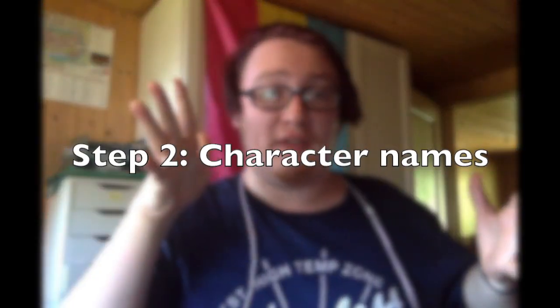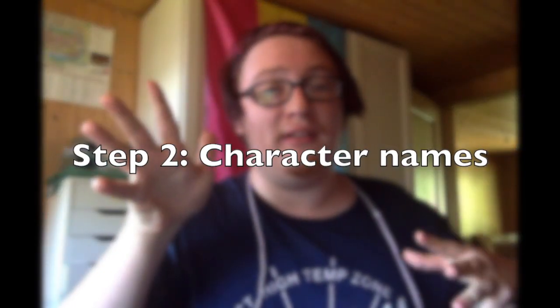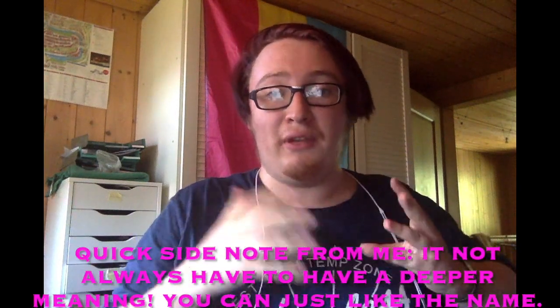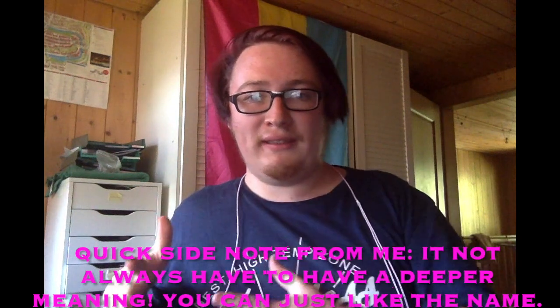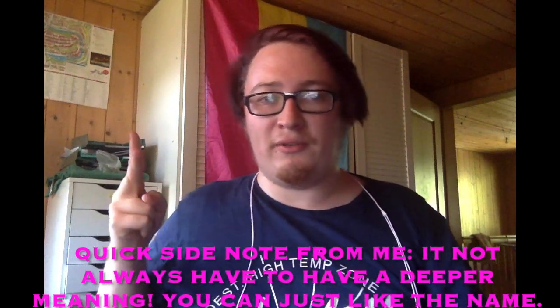Step 2. Character names. The name of the character is one of the most important things inside the story. The name of a character defines so many factors of them. And I talk about things like personality traits, the looks of a character, the origin of a character, how they talk, how they act, what makes them special, and last but not least, the name is the reason why you recognize the character inside the story at first.